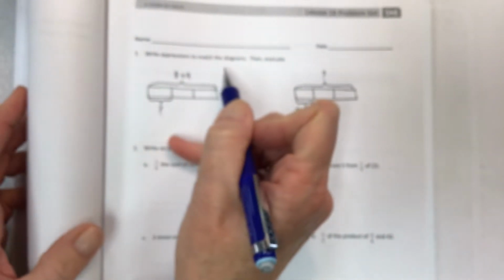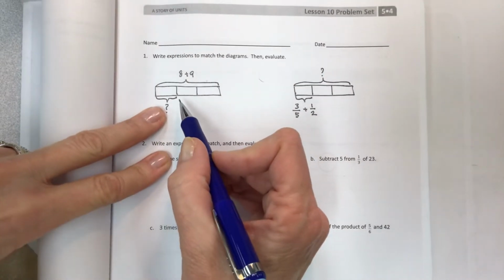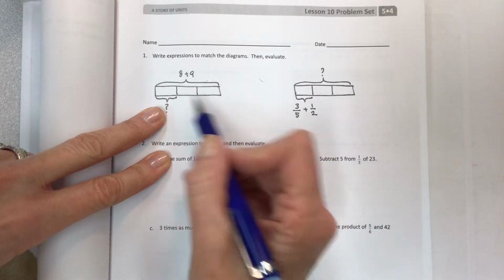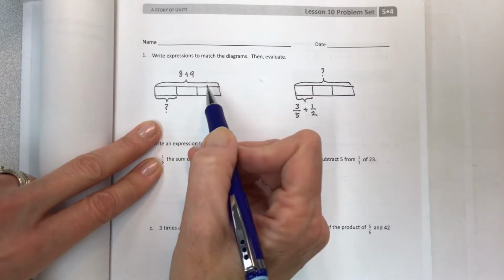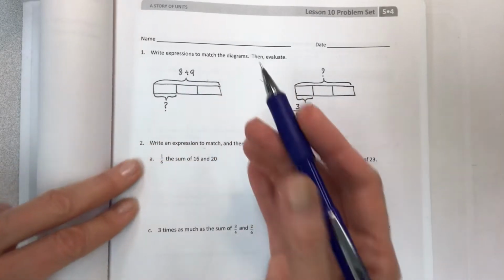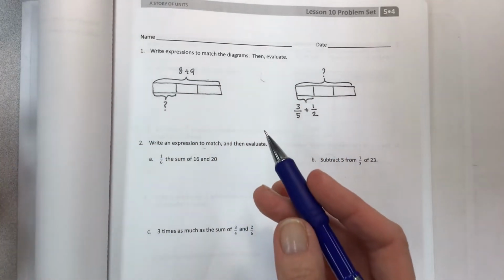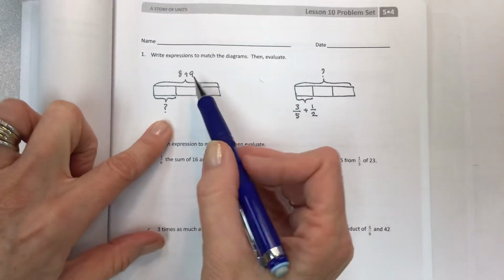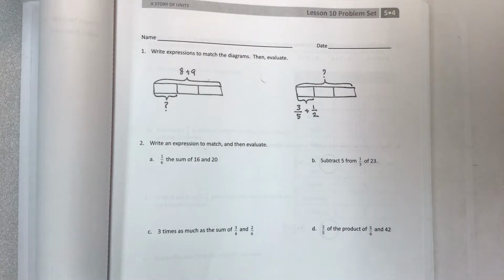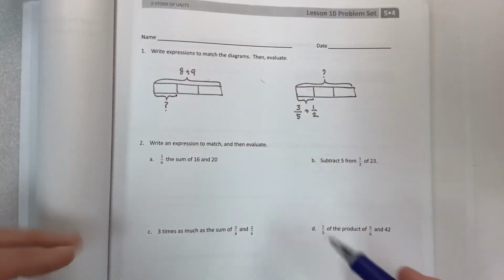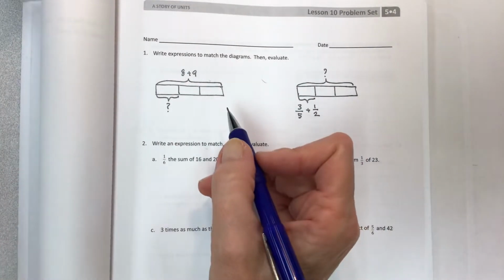All right, write expressions to match the diagrams. Then evaluate. 8 plus 9. On your tape diagram, you've got your 8 plus 9, which you would say is the sum of 8 and 9. We're going to mathematically write it out, but I want to talk with you about the right things to say when you're writing it so that when we have to write the word form, you'll understand.